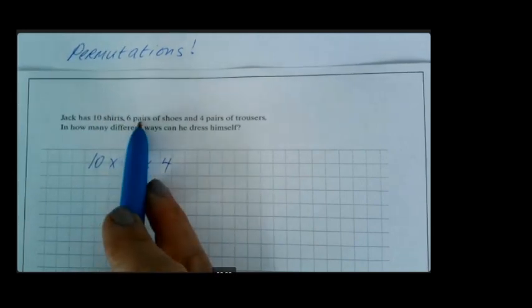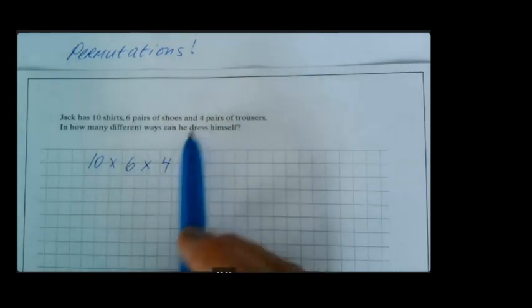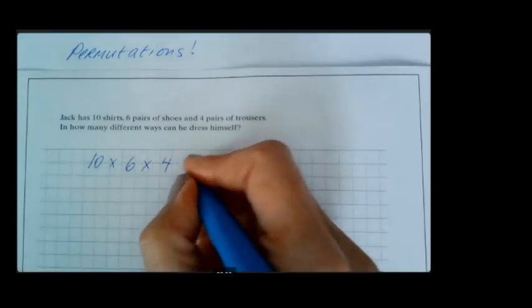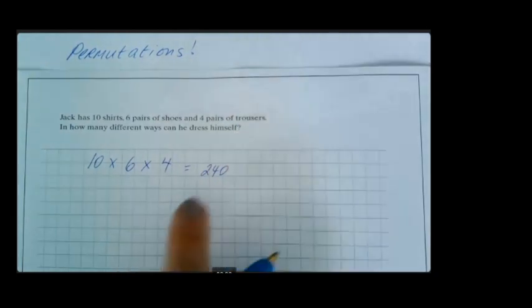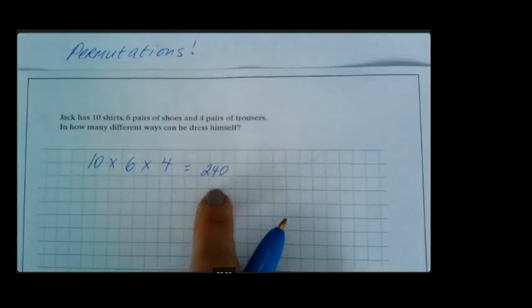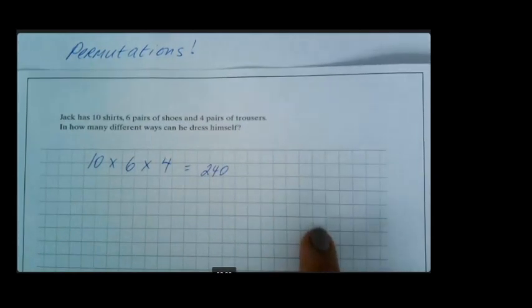So we would get 10, because there's 10 shirts, times 6, because there's 6 pairs of shoes, so 6 options for the shoes, times 4, because there's 4 pairs of trousers. So you would always multiply the options, and you would then get 240. So there's 240 different ways that he can dress himself. So this is a classic example of what we would have dealt with at junior cycle.